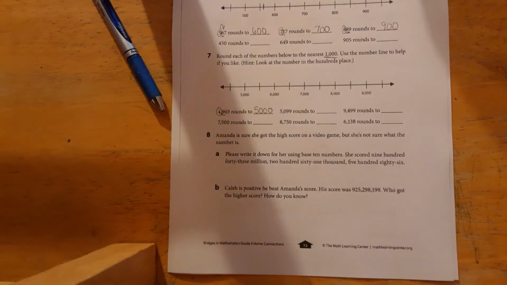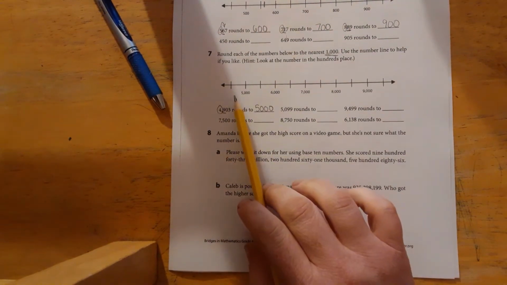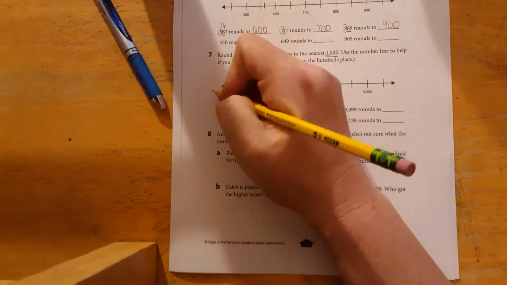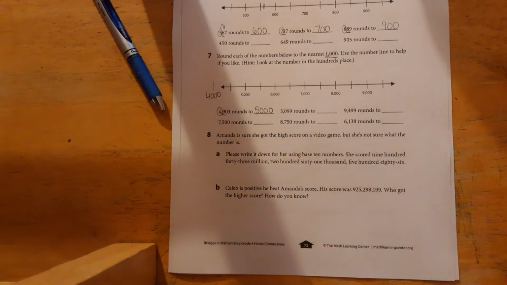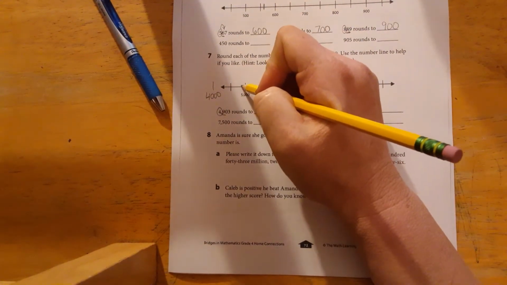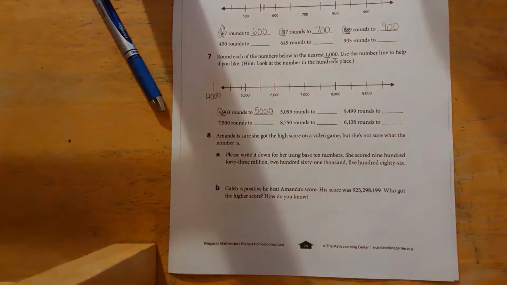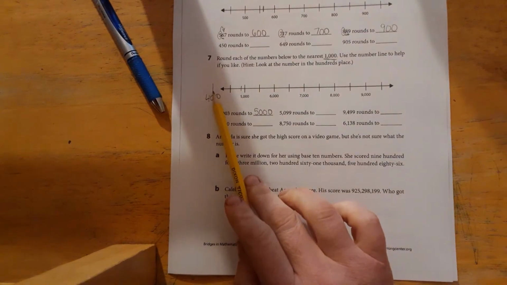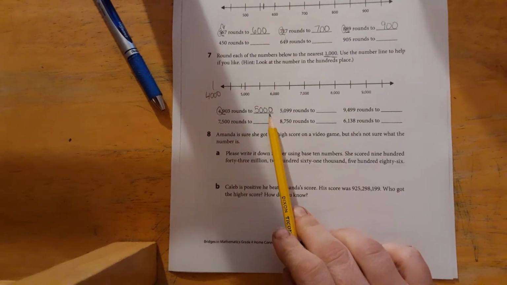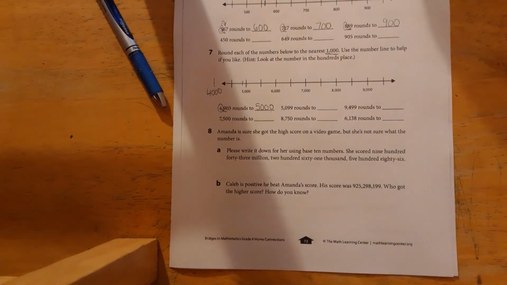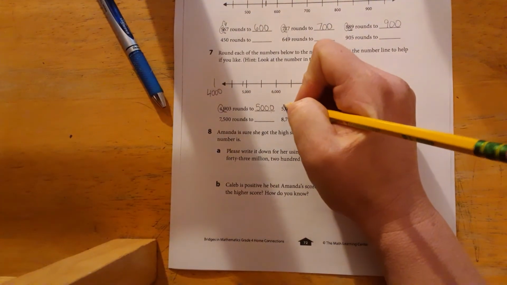If I want to use my number line, I find, 4,903 is about right there. Is it closer to 4,000 or is it closer to 5,000? Oh, it is closer to 5,000. My answer is correct. Okay, next one.